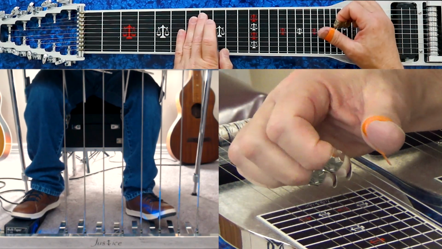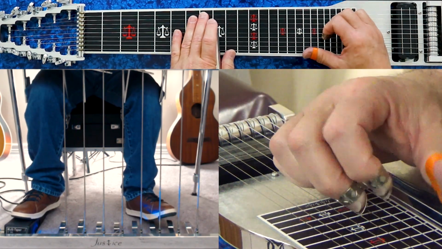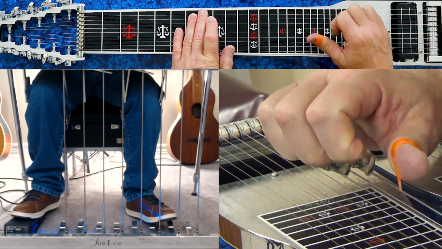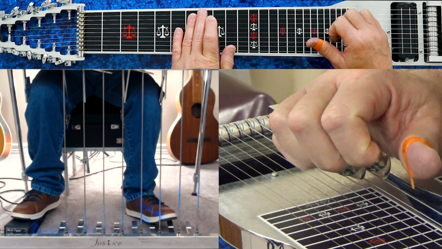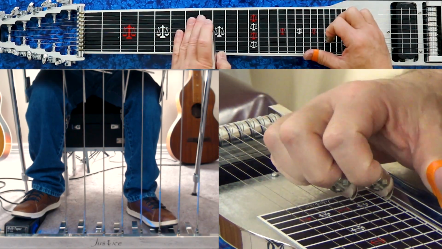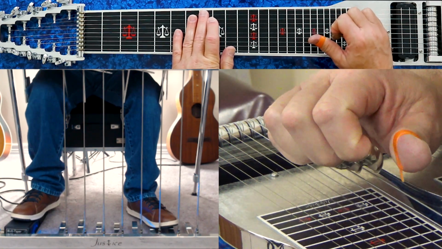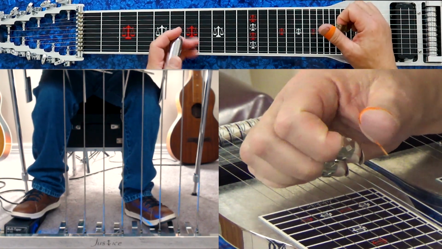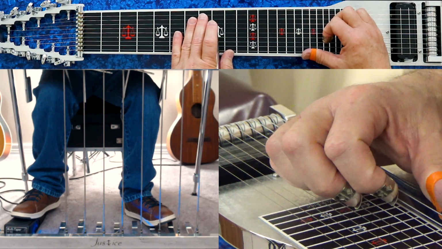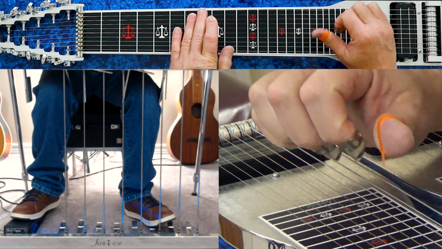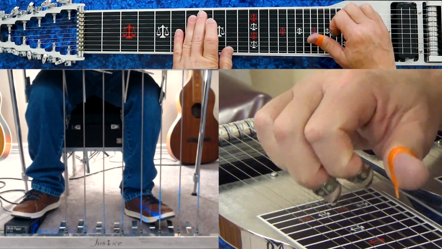Then I do 2 measures of C, which is 10, 8, 6, 5. Then it goes to F, A and B pedals down, same group. Then it goes to G7, same group, B pedal, E to E flat, and E lever. Back to C.